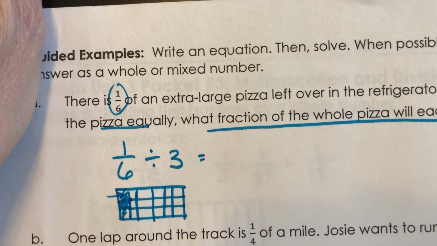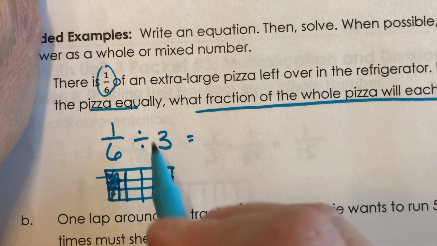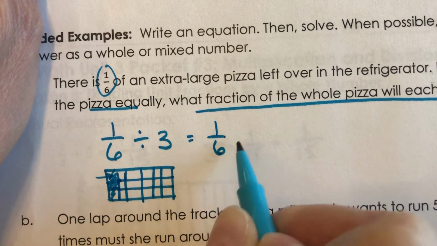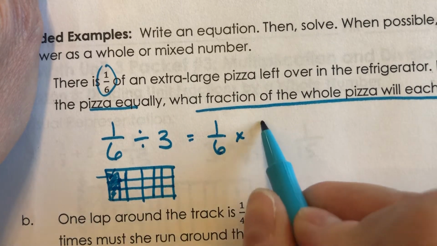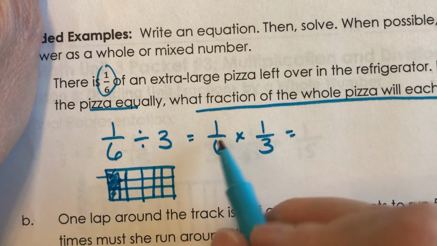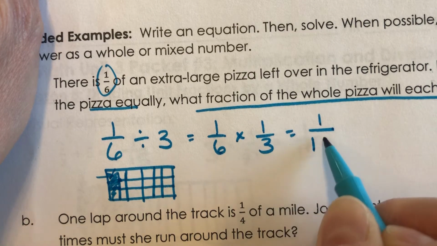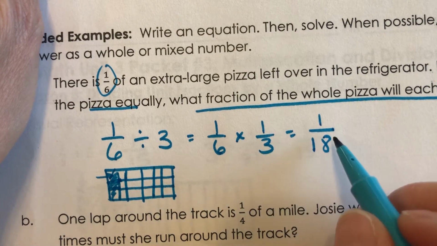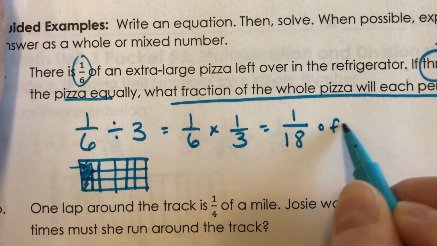And the way that we saw we could do that is to use the inverse operation and take 1/6 times the reciprocal of 3, which is 1/3. So 1 times 1 is 1, 6 times 3 is 18. So each person gets 1/18 of the pizza.